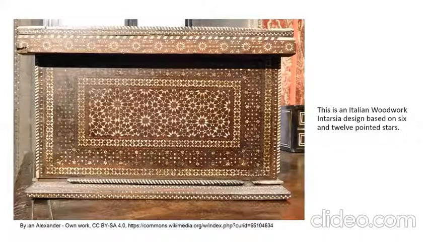Here we have an Italian example actually, but I wanted to show something that wasn't tiles. This is a woodwork intarsia design that uses 6 and 12 pointed stars. Look at all those beautiful little 6 pointed stars.